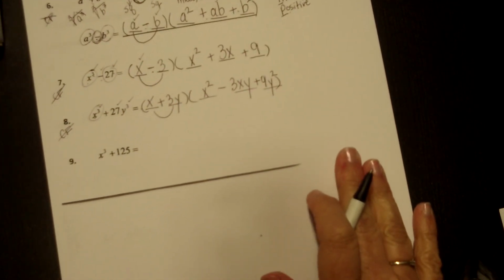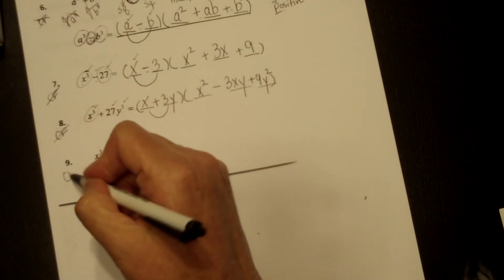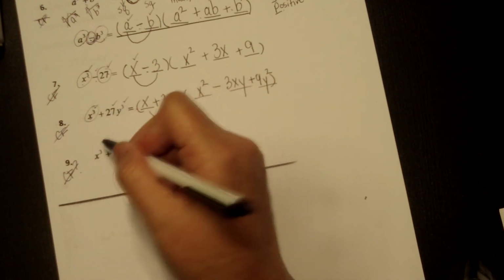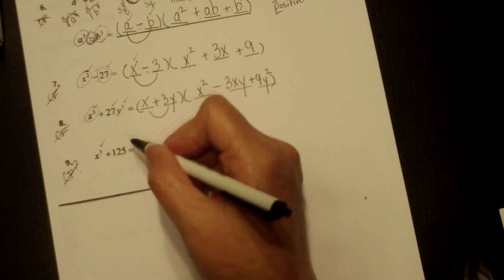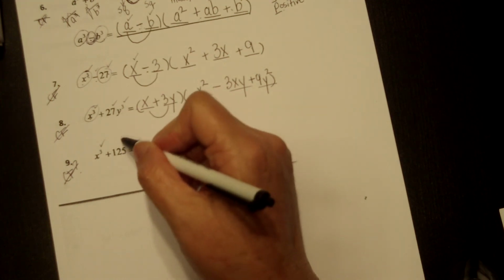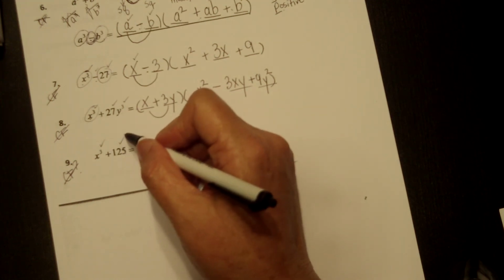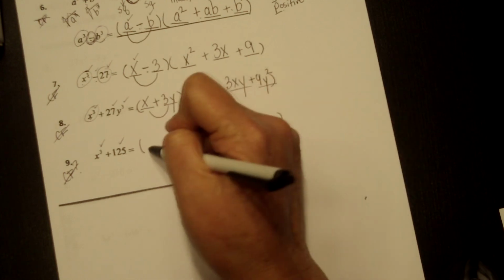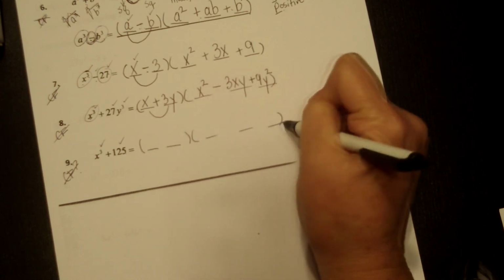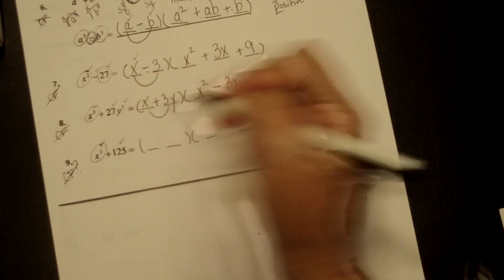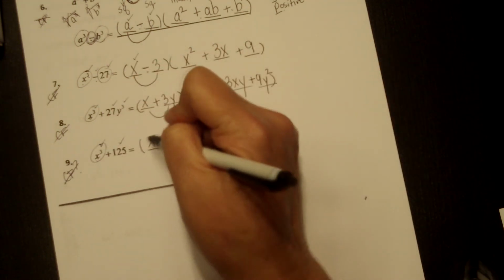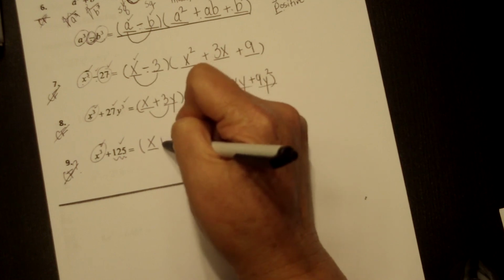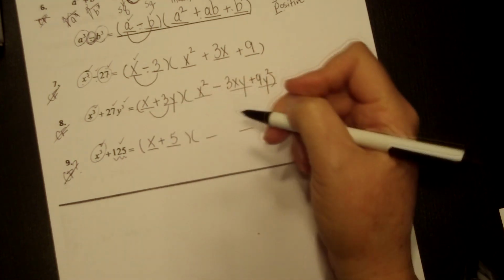All right, number 9. Do we have a common factor? No, we do not have a common factor. Do we have perfect cubes? This is, and the cube root of 125, if you remember, was 5. Okay, so we have a little and a big. Two blanks, three blanks. The cube root of x cubed is x. The cube root of 125 is 5. The same sign as we start with.